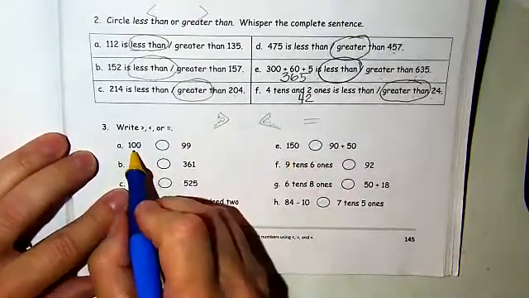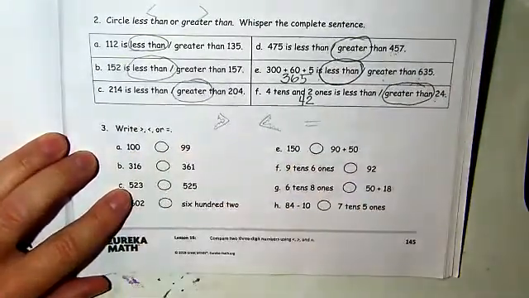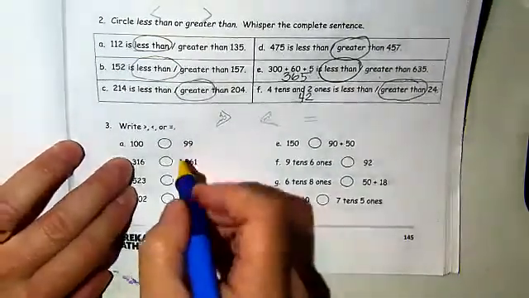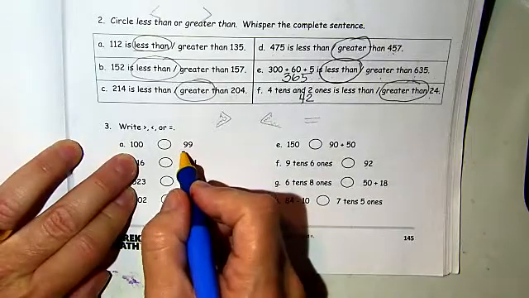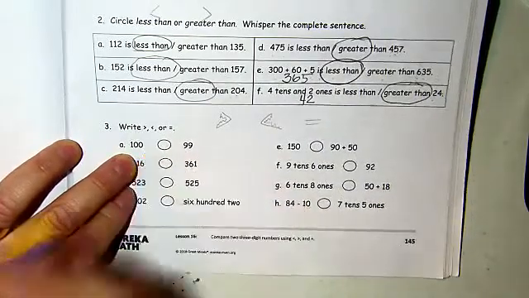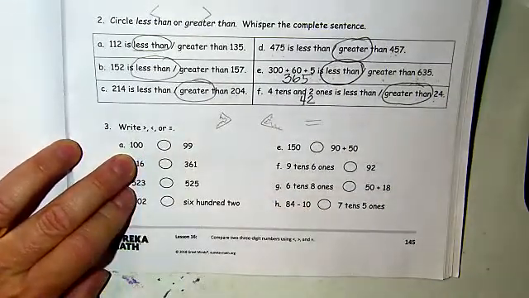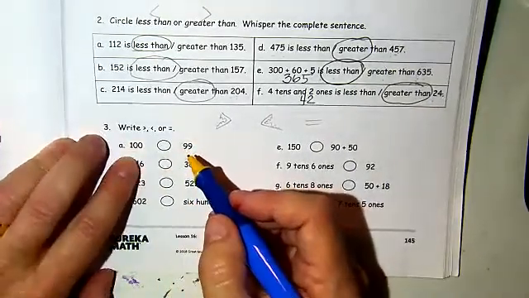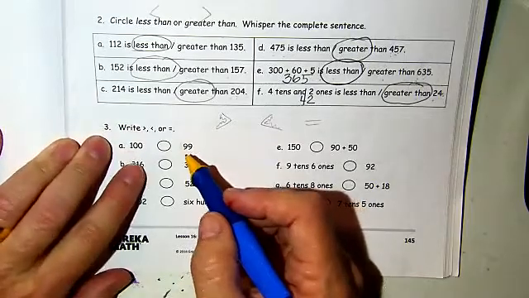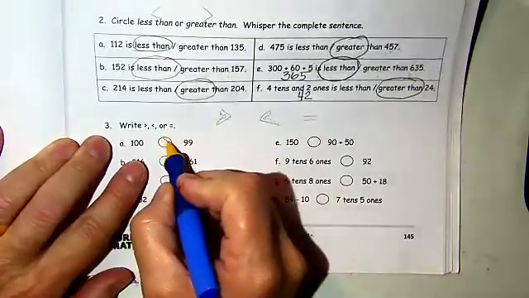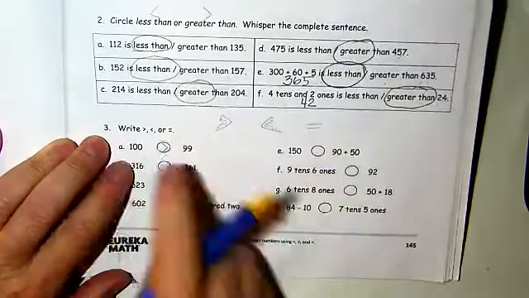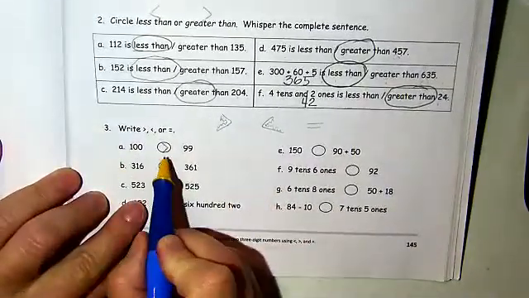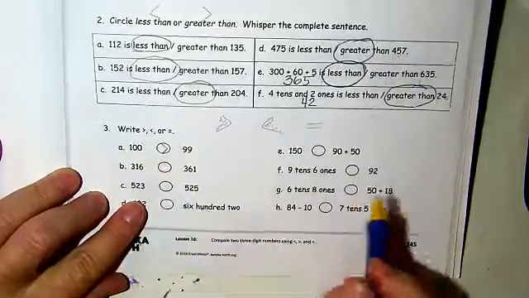So we have 100 and we have 99. Which one is bigger? Well, 99. One more would make it 100. So I know right away, but I can compare. There's nothing in the hundreds place here, and here we have a 1. So this number is definitely bigger, which means the big mouth is going to face 100. And we would say 100 is greater than 99.